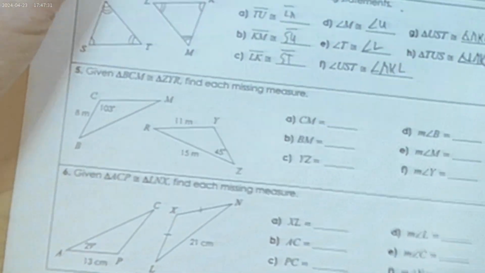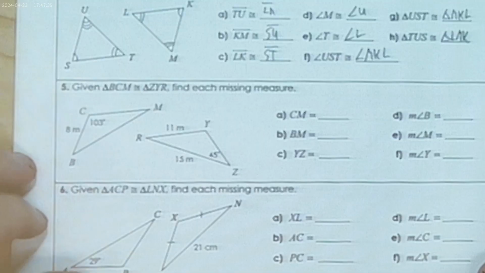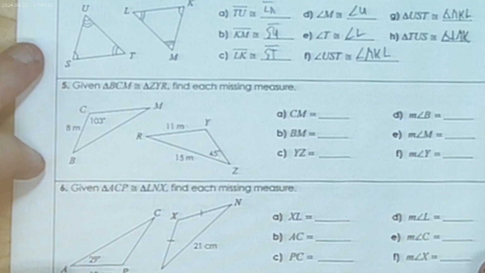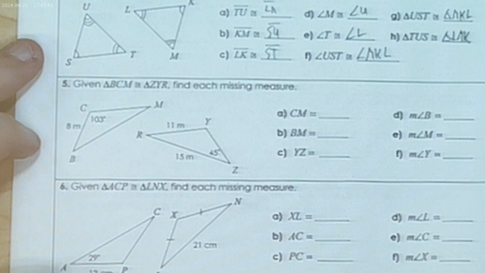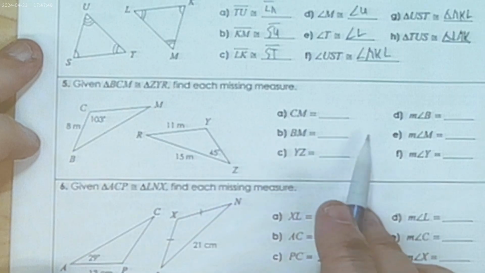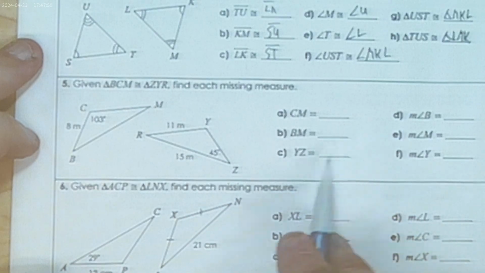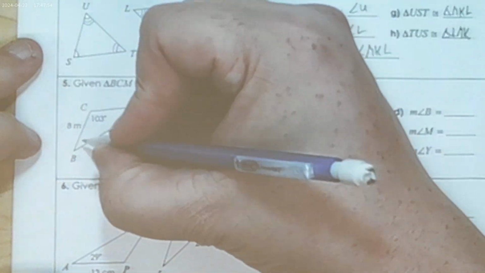We're working with number 5. Given that BCM is congruent to ZYR, find each missing measure. All right, so this is given, so I've got numbers here, so that means I've got to do numbers here. But before I do anything, before I search for anything, I am going to map out my reference angles.